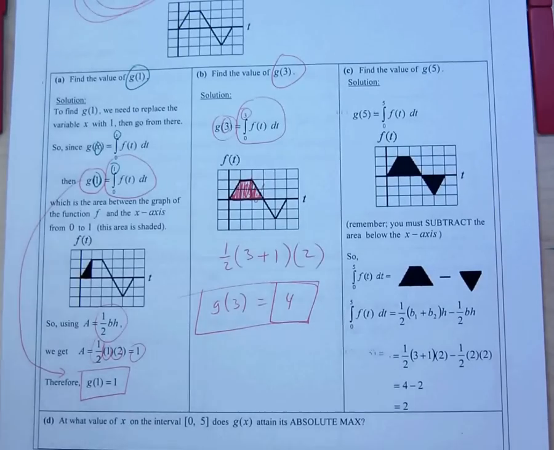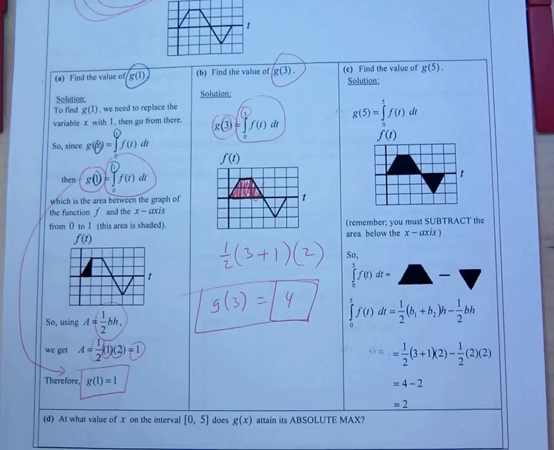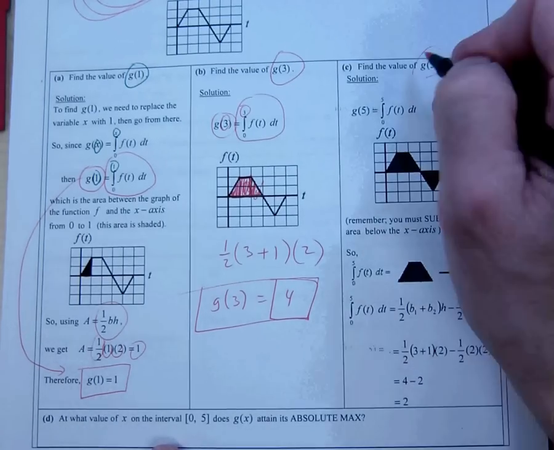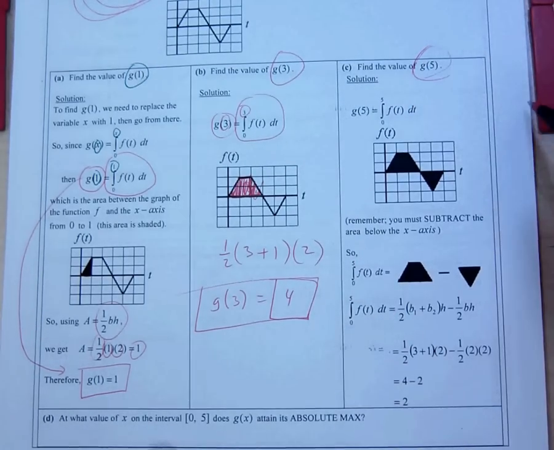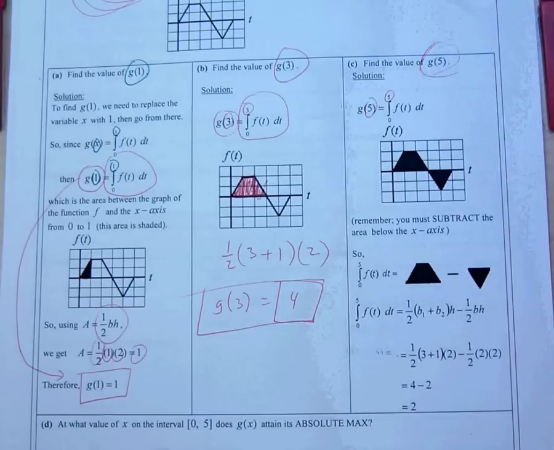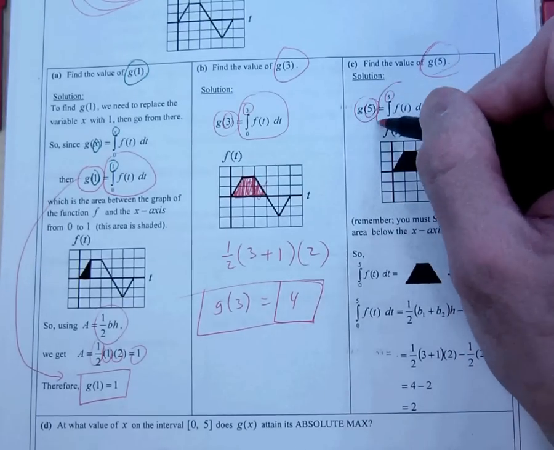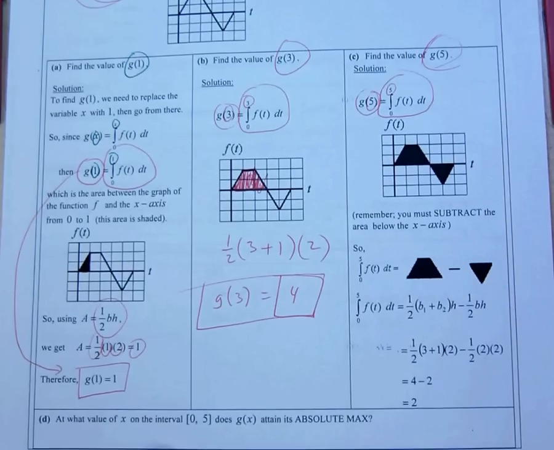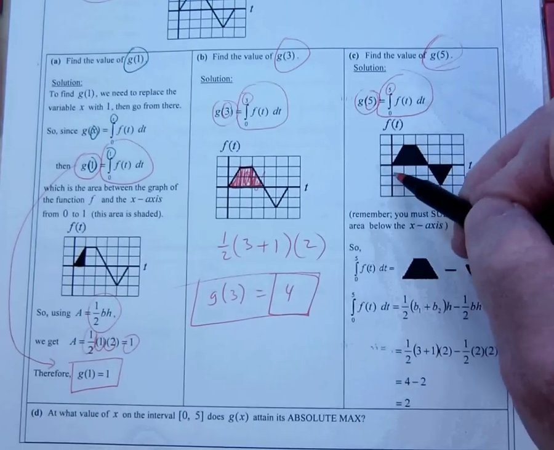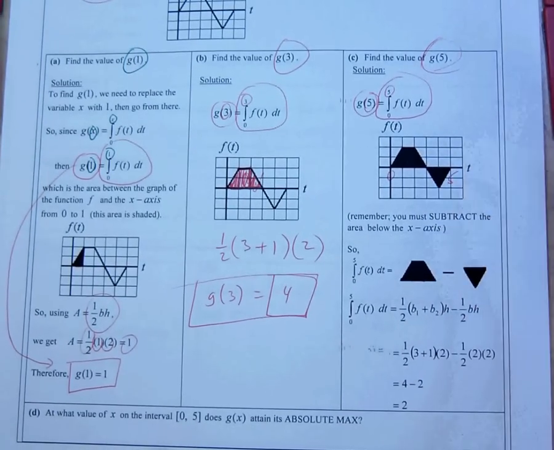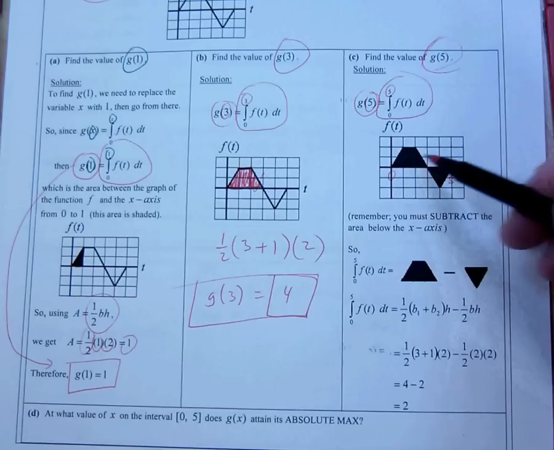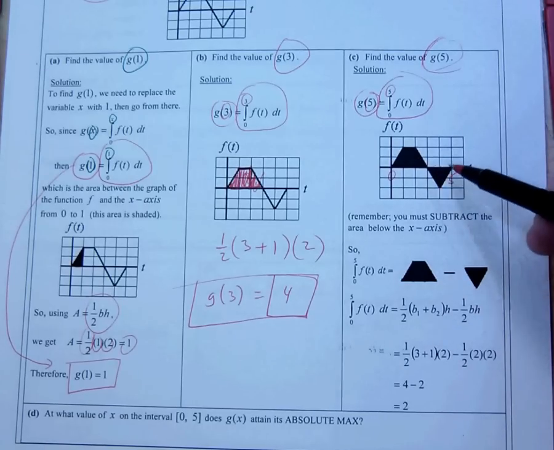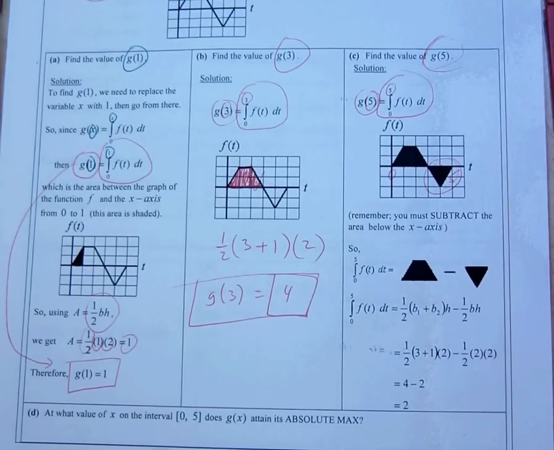Okay. All right, now, g of 5. To find g of 5, again, I just stick the 5 there and the 5 there. So to find g of 5 now, it boils down to finding the area between f and the x-axis from 0 to 5. And so here's 0, isn't it? And here's 5 over here, isn't it? So wouldn't you have to take this area and subtract this area? Why do I have to subtract this area? Why? Because it's below the x-axis.